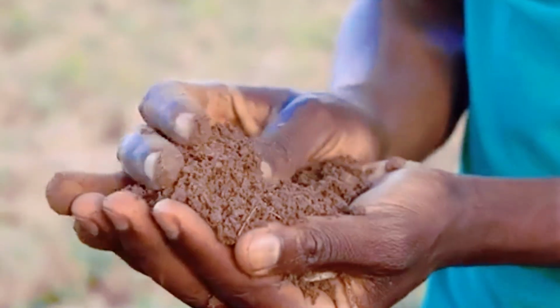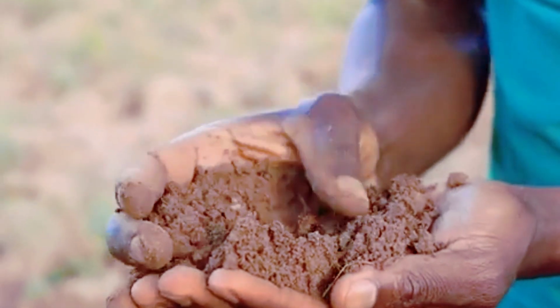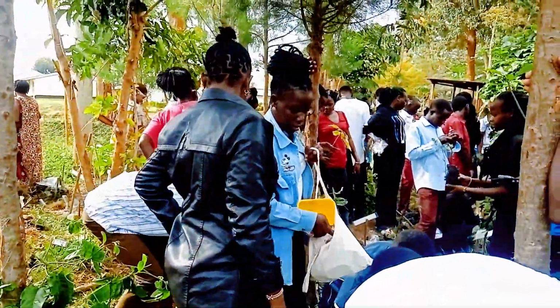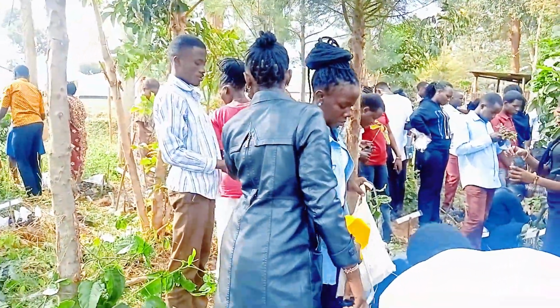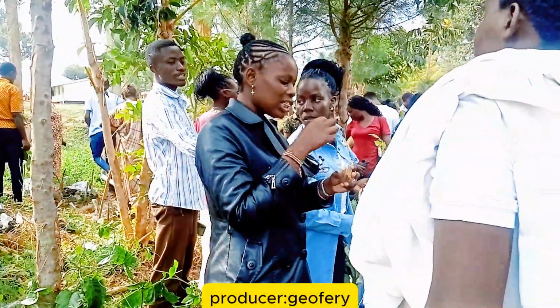Do initial visual assessment of the soil, checking the color and texture. If available, it is good to collect soil sample and send for soil testing to check the nutrient status and pH of the soil.